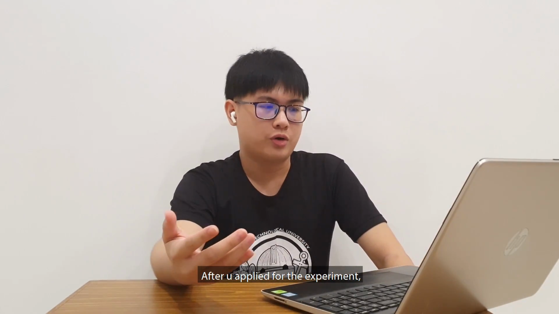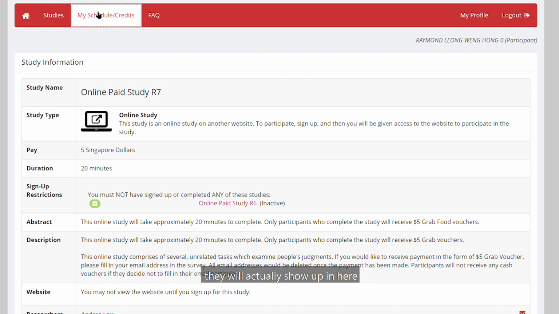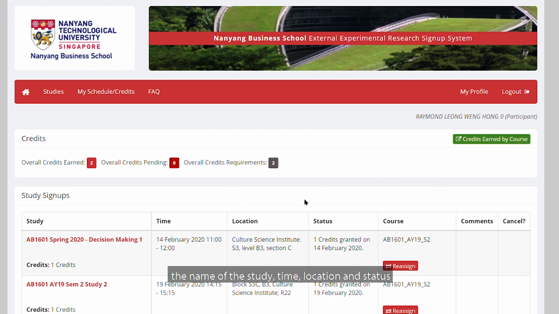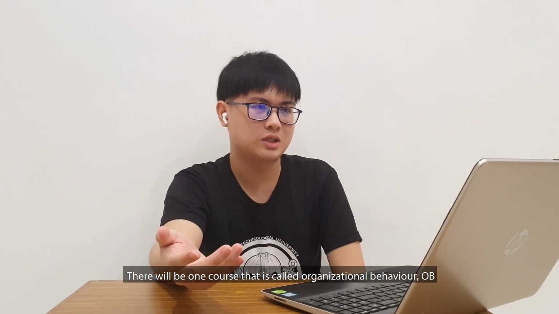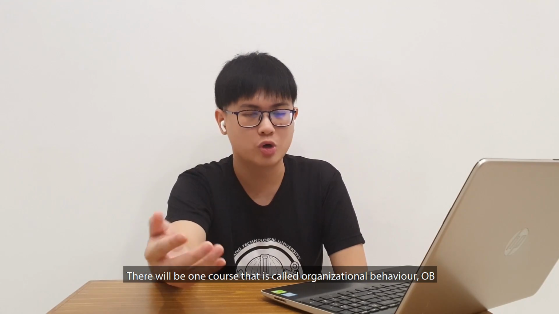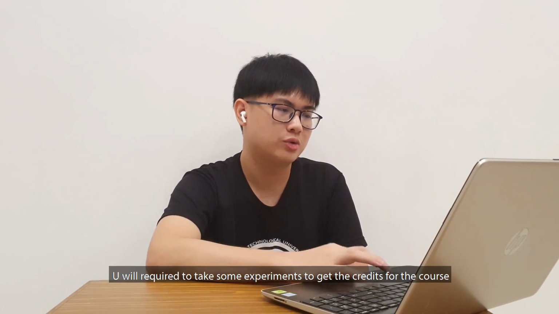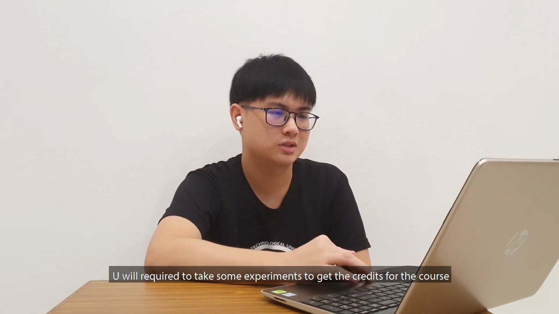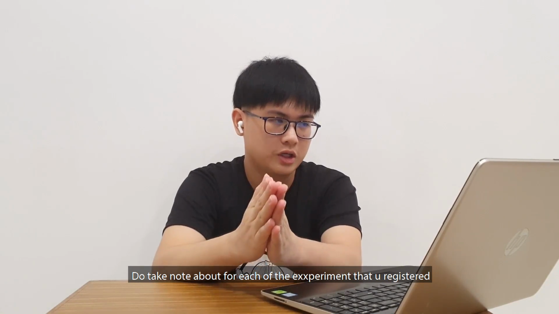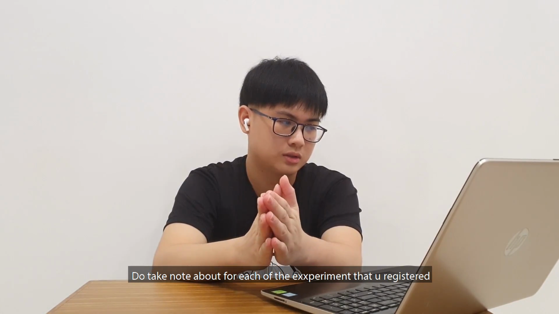After you apply for the experiments, they will show up in here: the name of the study, time, location, and the status. As you can see here, there are like AB1601. So this one is meant for the business students. There will be one course that is called Organizational Behavior, OB for short. So you are required to take some experiments to get the credit for the course. So do take note for each of the experiments that you register for.